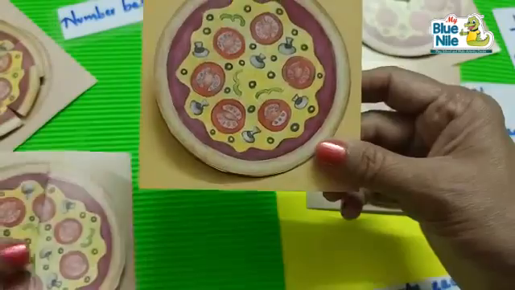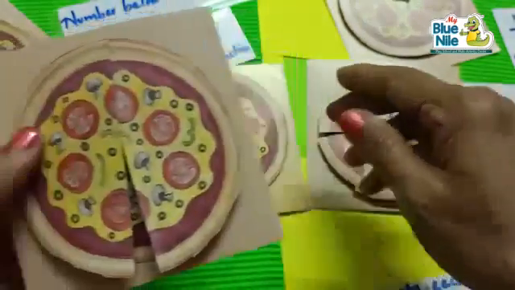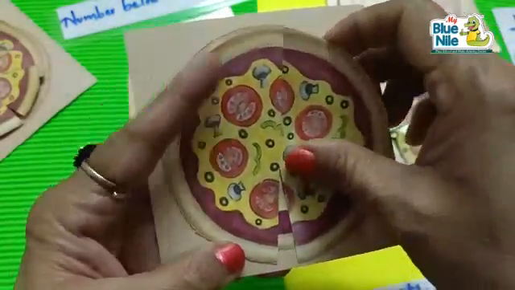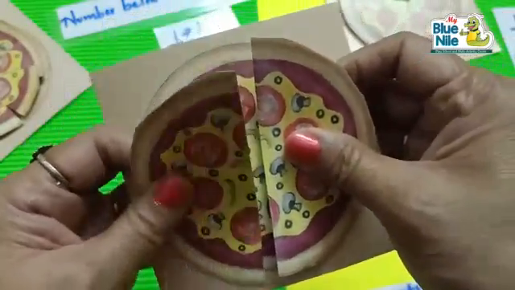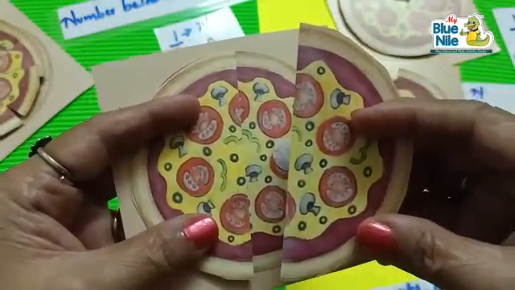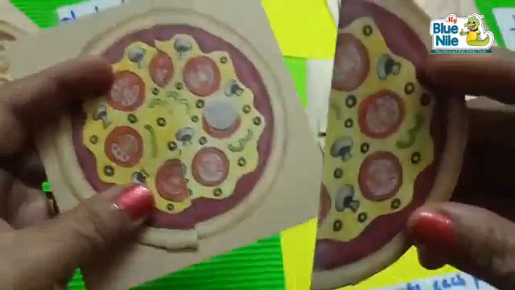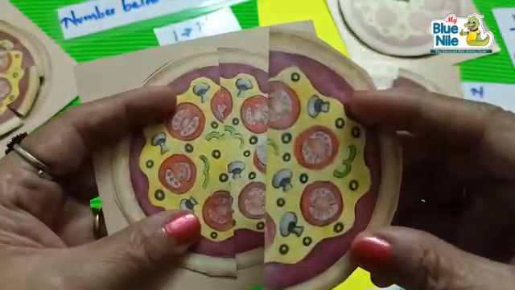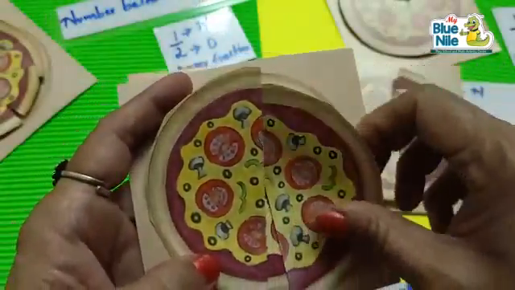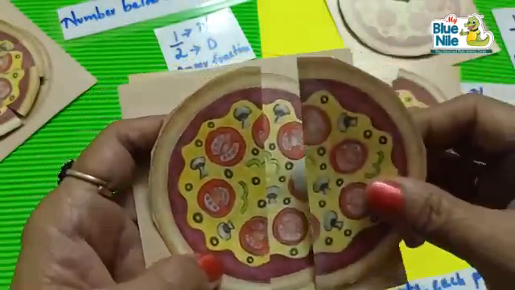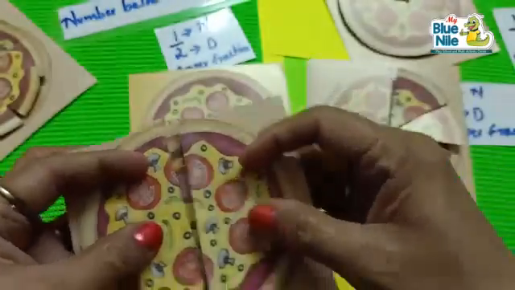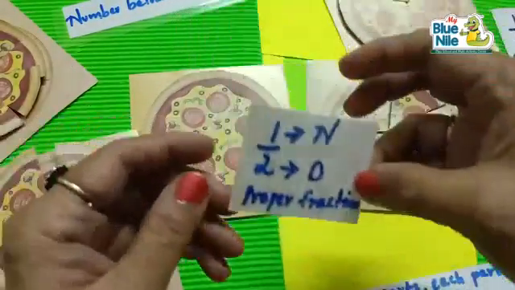Now if I have to divide this pizza between two people, then I will have to divide this pizza into two parts, right? So this is one part and this is the second part. So each part is a fraction of the whole. So this is going to be 1 by 2 or 1 upon 2, because I have divided this pizza into two parts. So this is going to be 1 upon 2 and this is again going to be 1 upon 2. So how do I represent this on the paper?